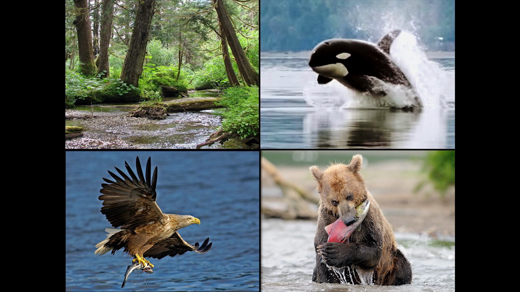But what's in this top left corner? Did you know that trees also eat salmon? Yep, that's right. After the salmon has finished its life cycle, it will die along the riverbank and slowly break down over time. As the salmon is being eaten by things big and small, it eventually breaks down enough to become part of the soil.